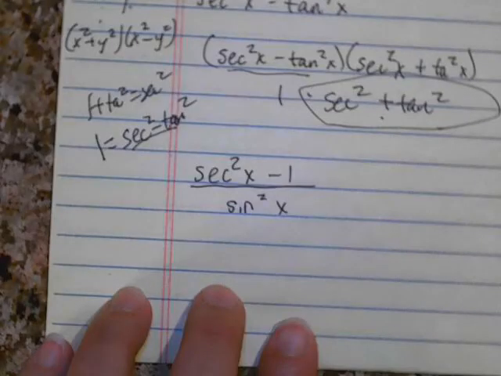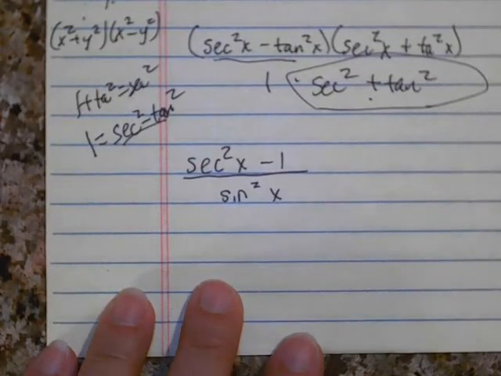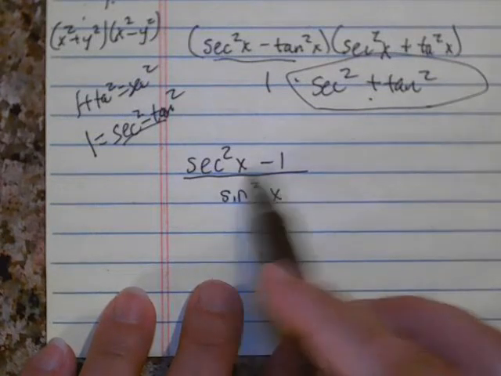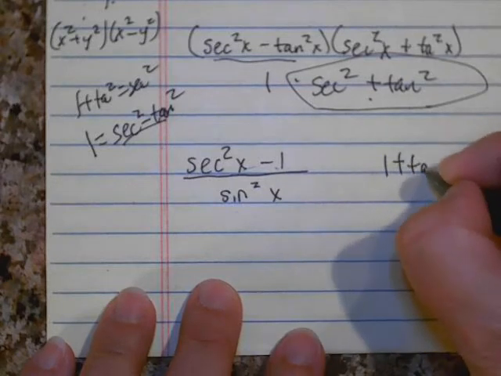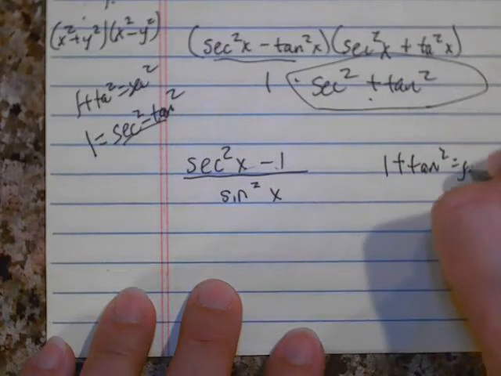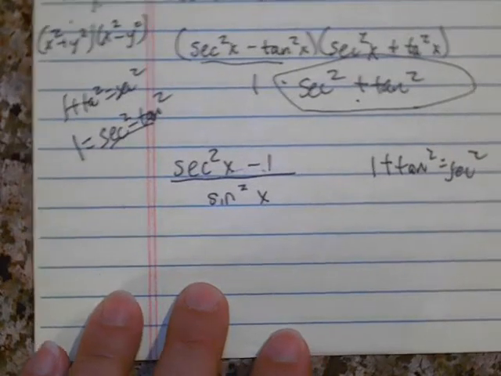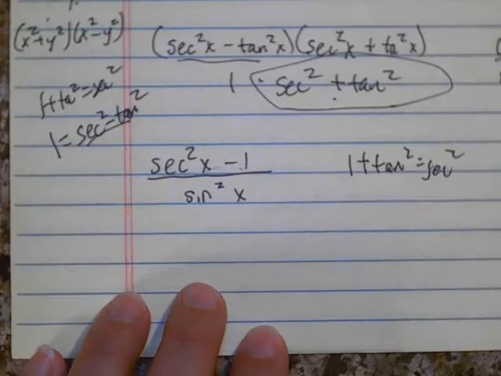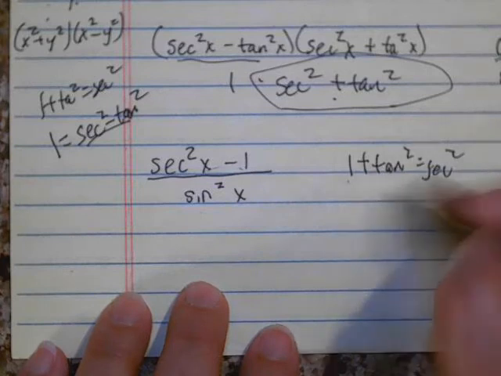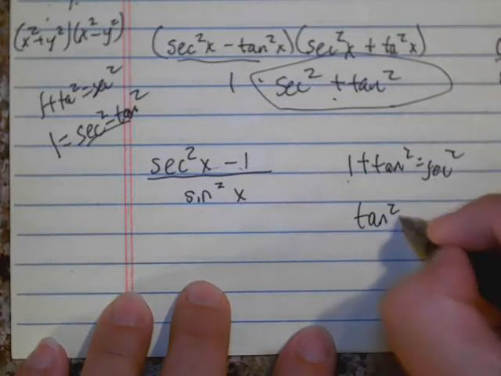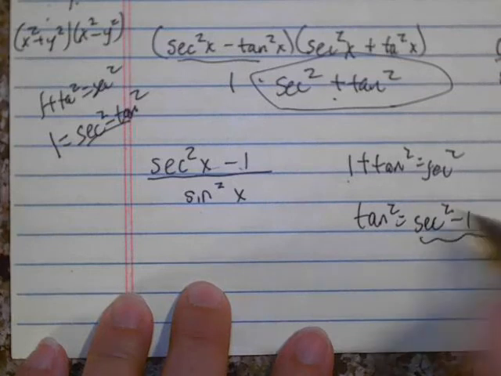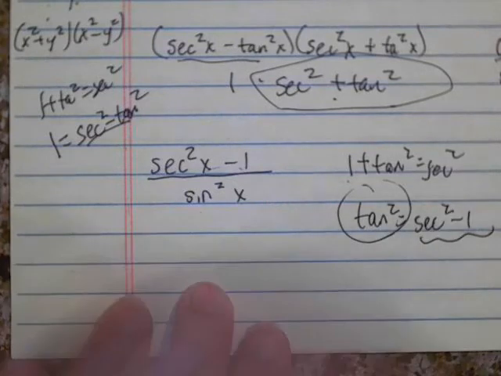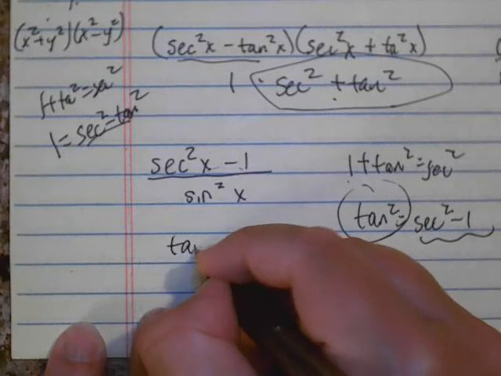Okay, let's do one more on this video. Secant squared minus 1. Well, there is a Pythagorean identity that says that 1 plus tangent squared equals secant squared. So if I move the 1 over here, I would have tangent squared equals secant squared minus 1. So secant squared minus 1 is the same thing as tangent squared.